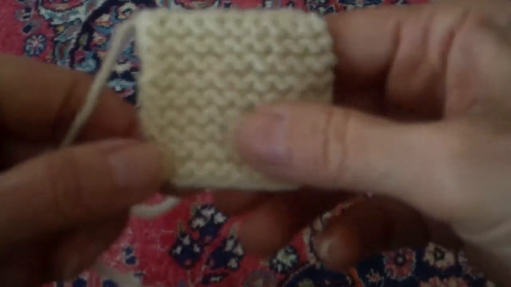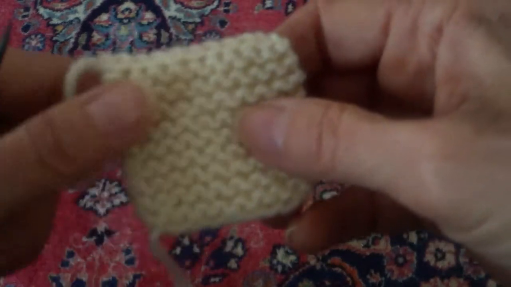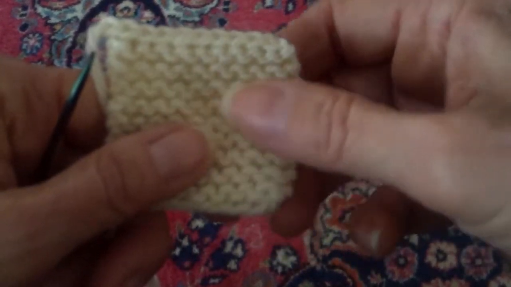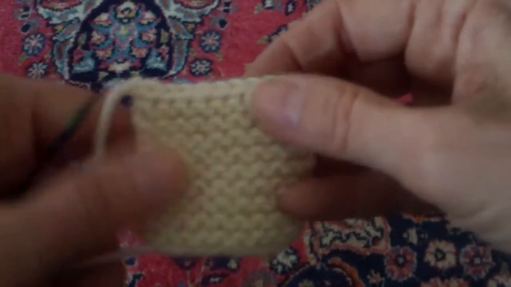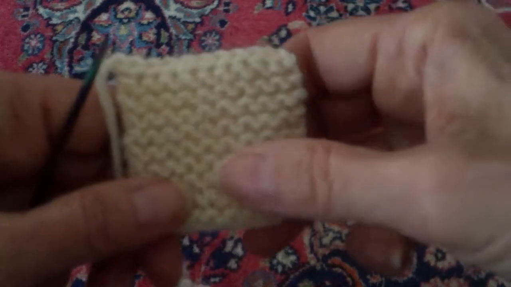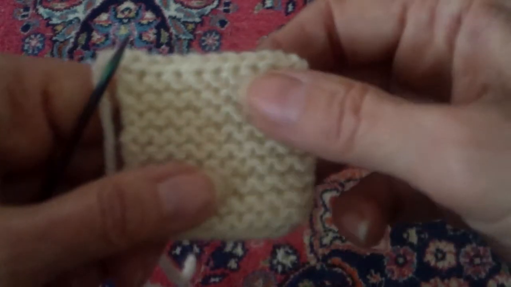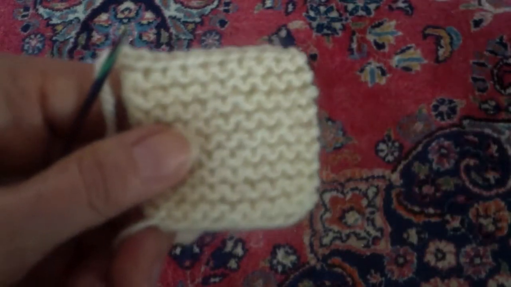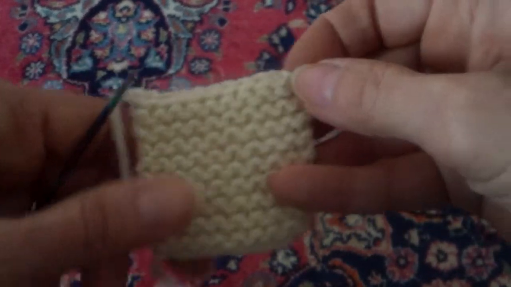The topic for this week is about how to count rows in garter stitch. And this is something that I've seen in my lessons lately as a problem for students when they're trying to calculate gauge. When you're trying to calculate gauge, it's very important that you know how to count stitches and rows. And although I do cover this in other blog topics, this has happened so many times recently, I feel like I need to do a special one.